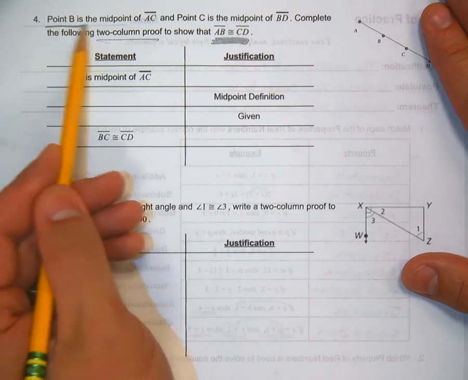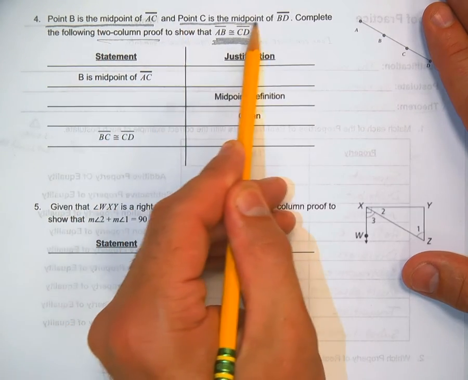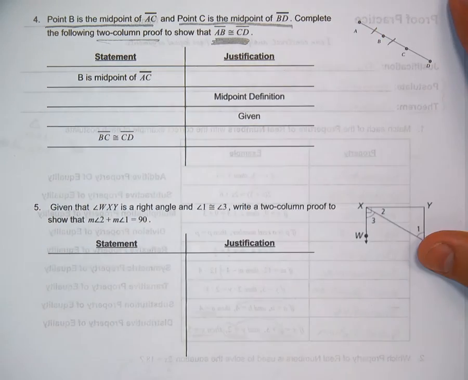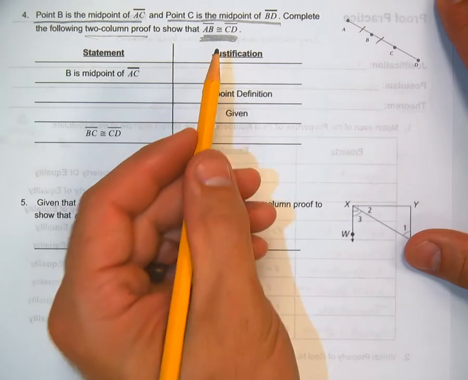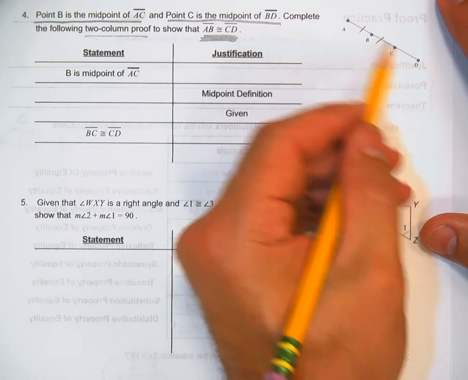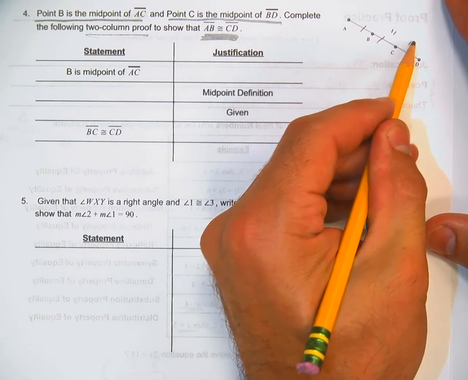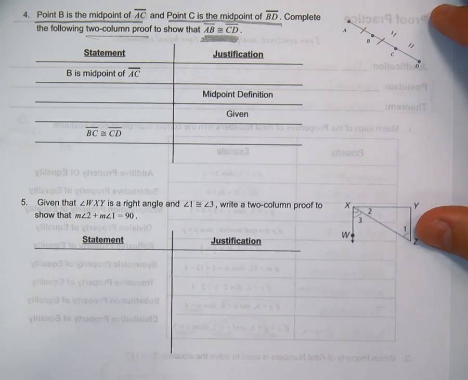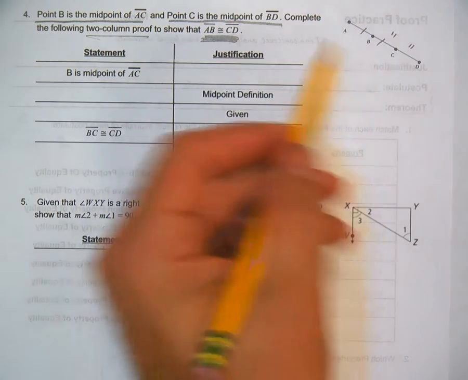We're given some information to start with. In this case, we have 2 givens. That point B is the midpoint of AC. So point B is halfway between A and C. And also, C is the midpoint of BD. So that means that these segments are equal. BC and CD are also equal. That's what it means to be a midpoint: you split the two parts in half, therefore they are equal to each other.